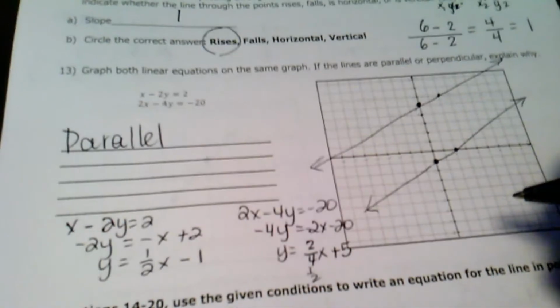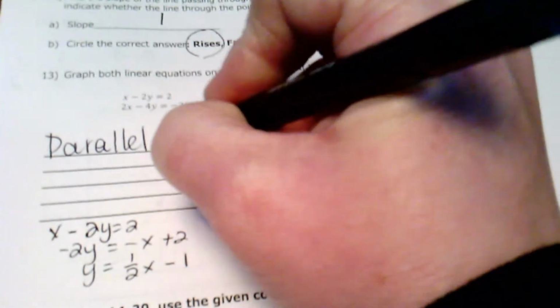Alright, so in our answer, parallel, because the slopes are the same.